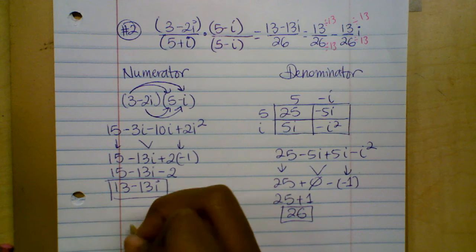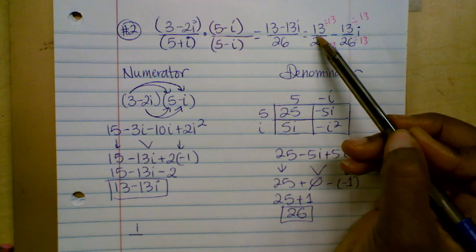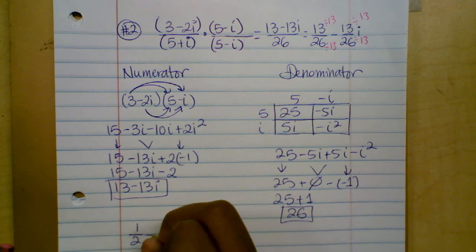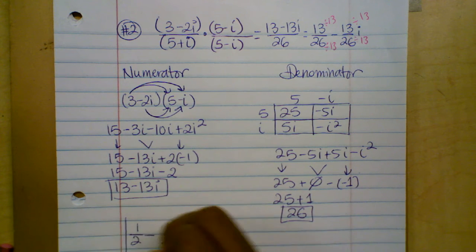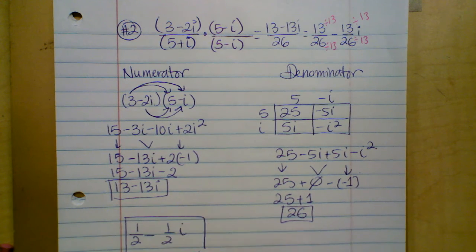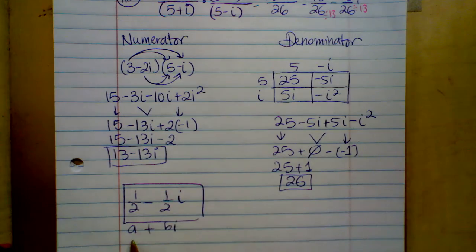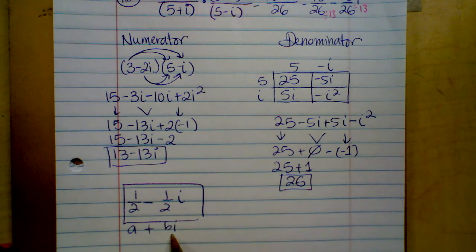So the final answer is going to be 1 over, because 13 goes into 13 one time, and 13 goes into 26 two times, minus the same should be 1/2 of i. And always write in the form of a plus bi, right? So the real part here is 1/2, and the imaginary part is negative 1/2 of i.